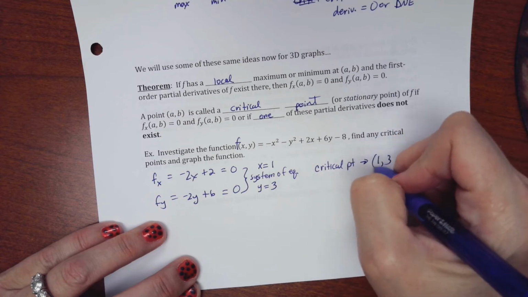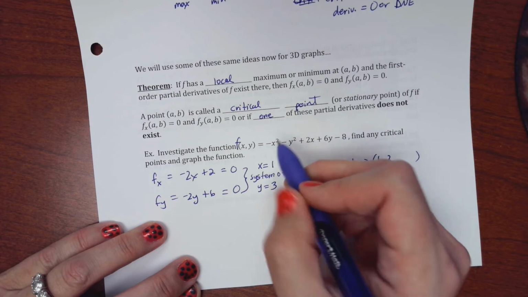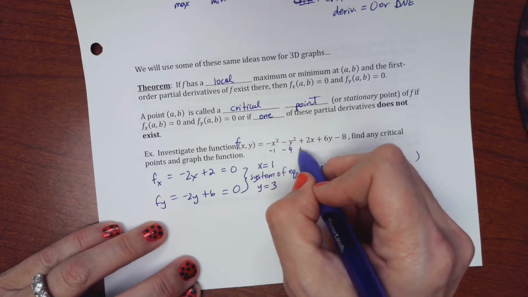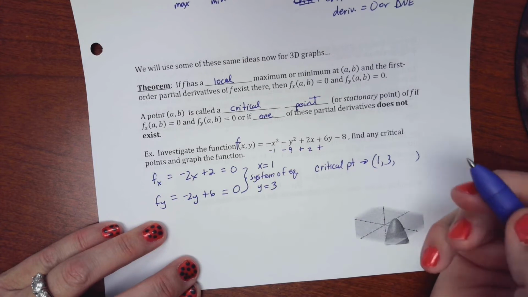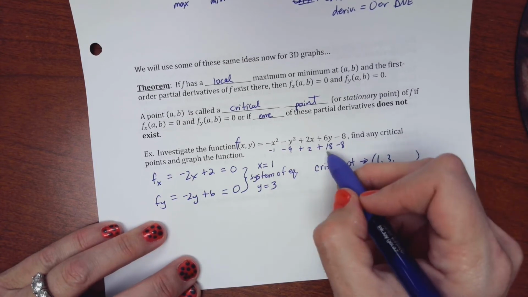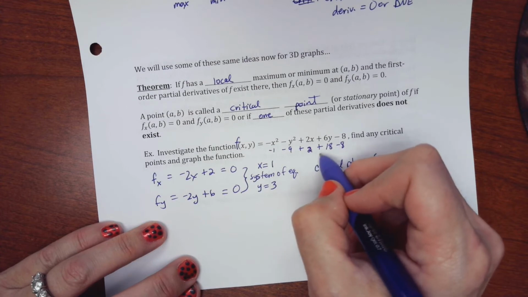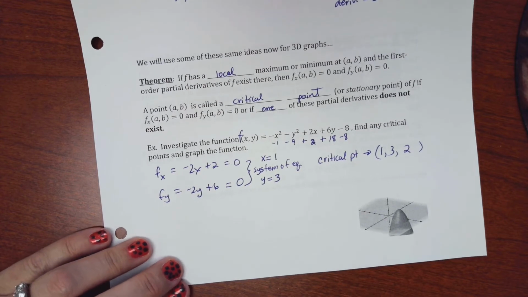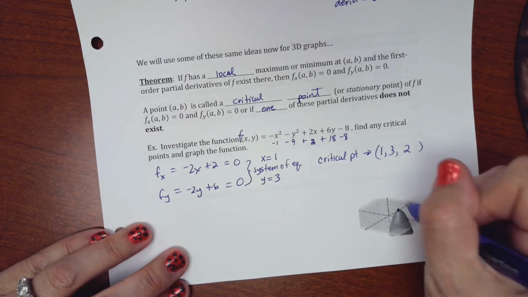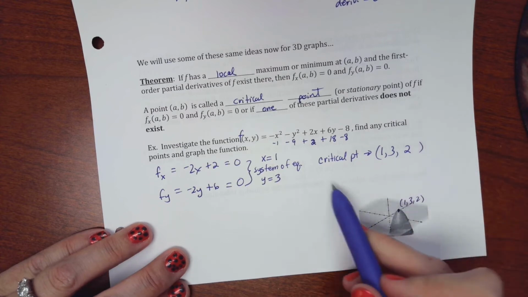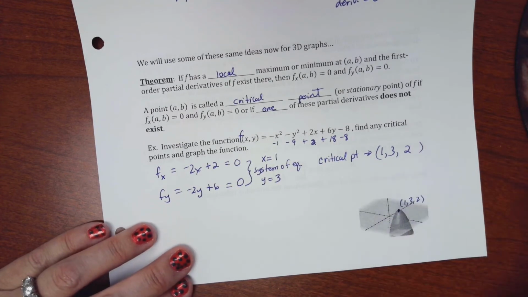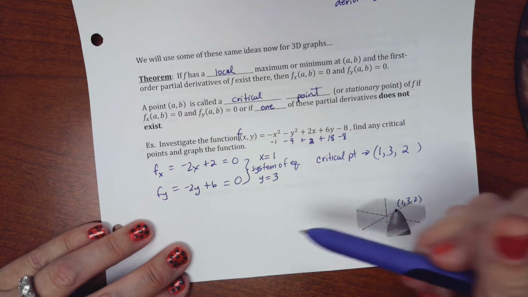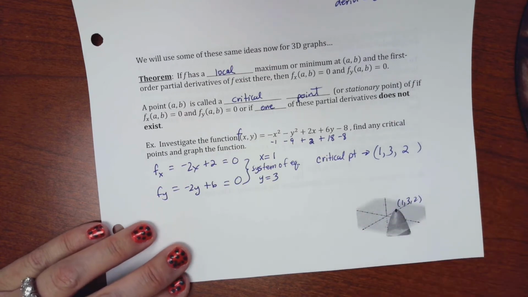So (1, 3), and let's find the z value. Plugging 1 and 3 into the function, I get negative 1 minus 9 plus 2 plus 18 minus 8, so 12 minus 10 is 2. So that's 2. If you actually graph this, that's this point right here: (1, 3, 2). We were just finding the critical point, but based on what we can see on our graph, that is a maximum point. There is a way to prove that it's a maximum or a minimum if it is one, but for right now, we were just finding a critical point. You can see how that found for me this maximum point right here.